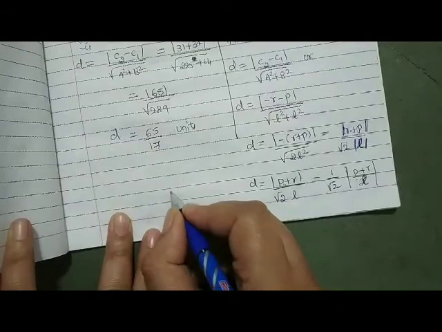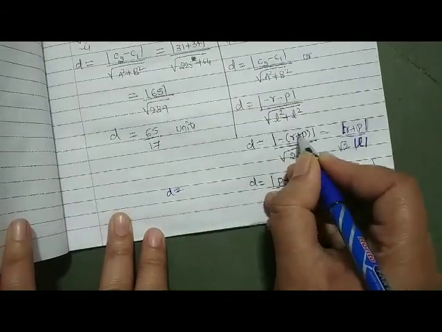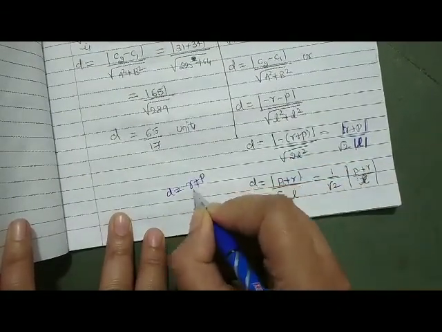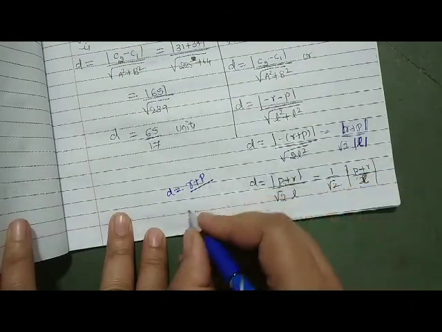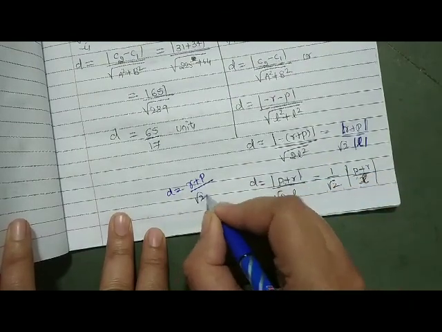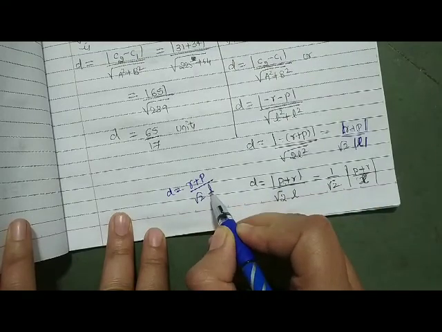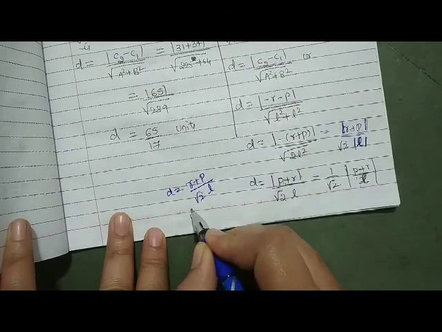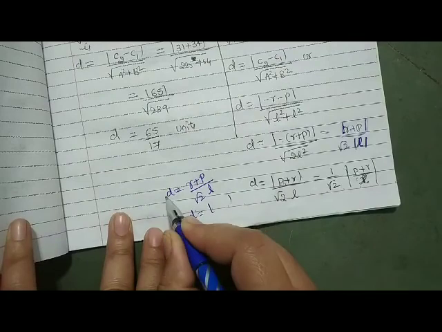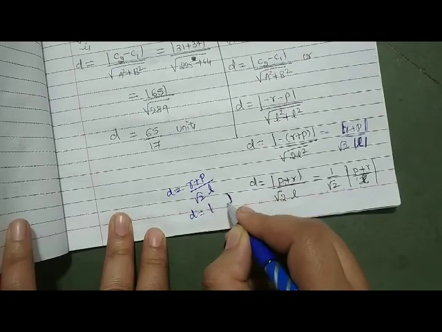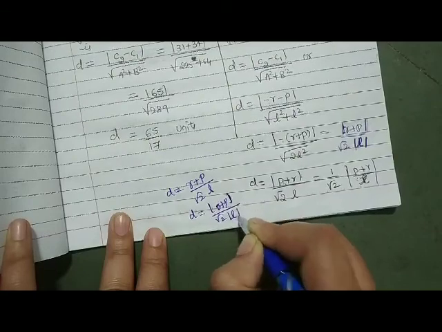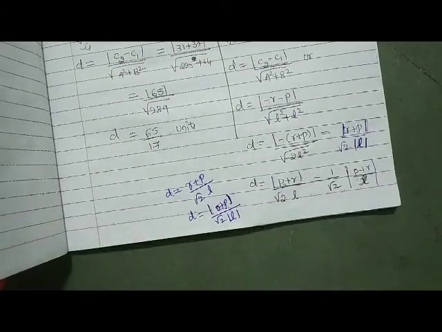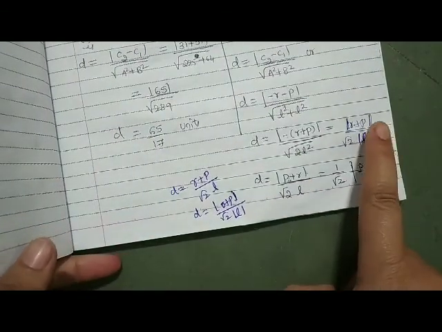Okay, so therefore D is equal to modulus of any real number is positive only. Modulus of any real number is positive only. So divided by root 2 into l. So these three variables are unknown. Therefore, as a distance is a positive quantity, we'll keep it in the modulus form only, root 2 into mod of l. So which is the distance between two parallel lines.